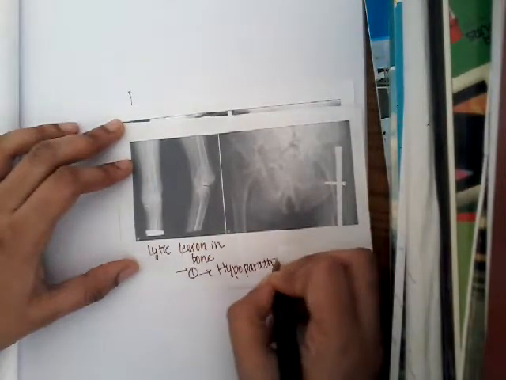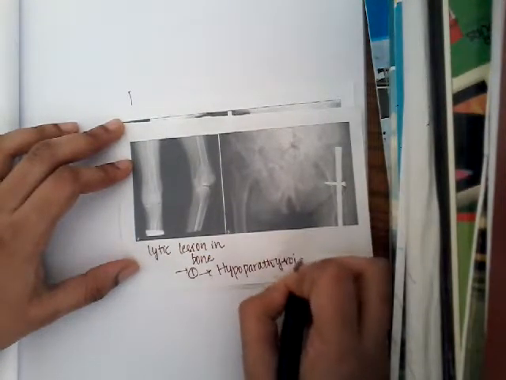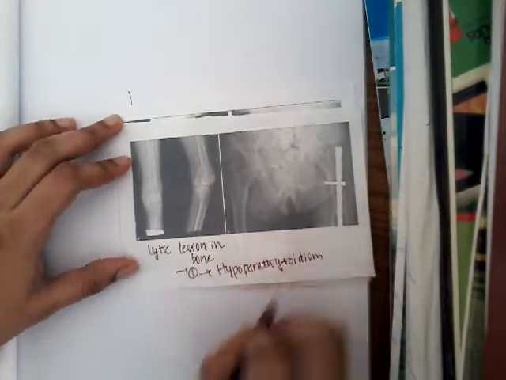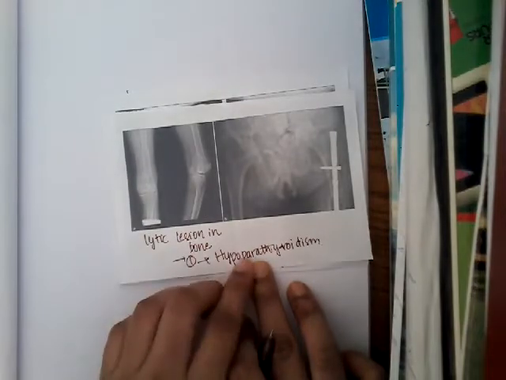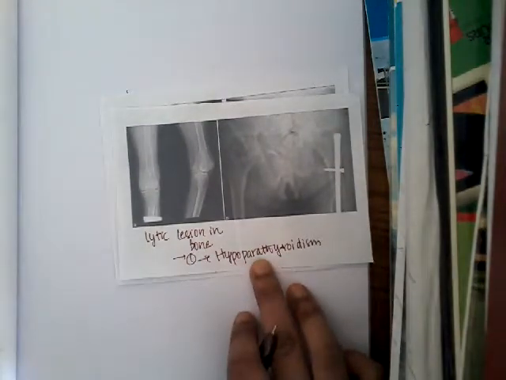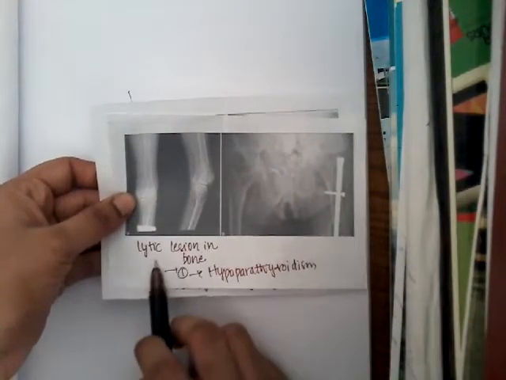So how are you going to treat hypoparathyroidism? The treatment of hypoparathyroidism is by giving drugs. Parathyroid hormone should be replaced. So this is just one of the causes of lytic lesions of the bone, but here mainly in the X-ray you can see many lytic lesions of the bone.